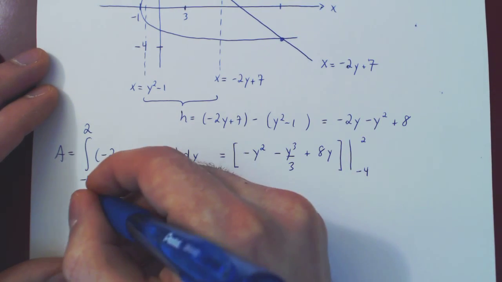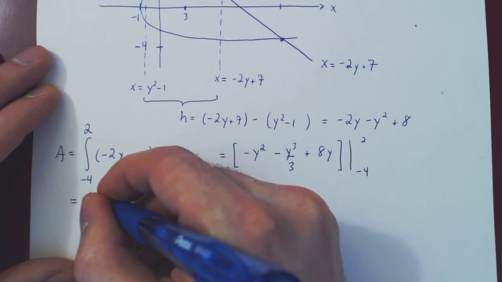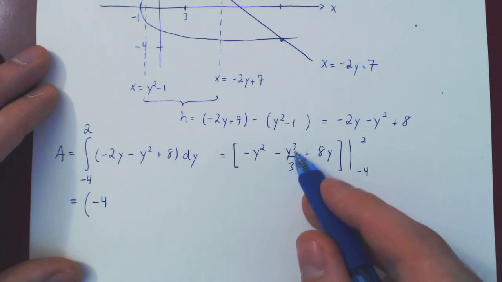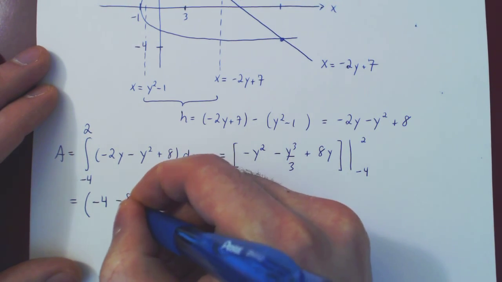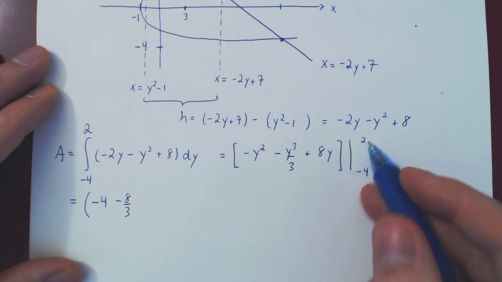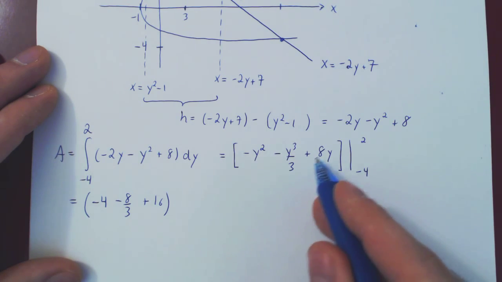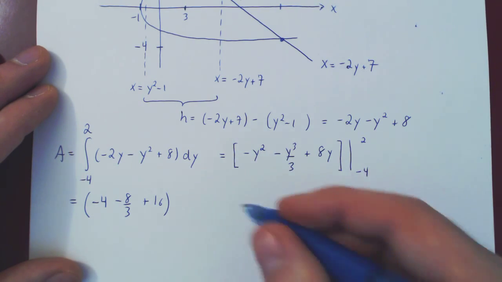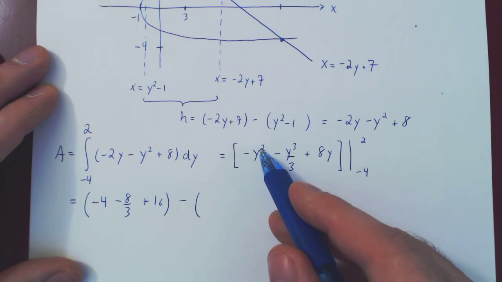And now we just plug it in. Replace y by 2. So negative 2 squared is negative 4. Negative 2 cubed is 8 over 3, so negative 8 over 3. Plus 8 times 2, plus 16. So our antiderivative at 2, of course, minus the antiderivative at negative 4.